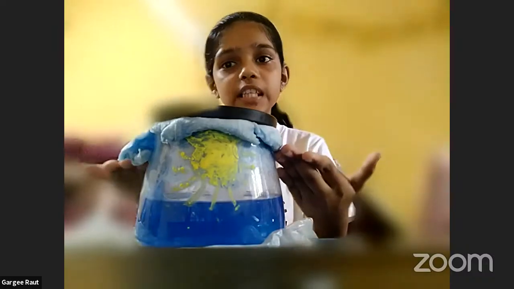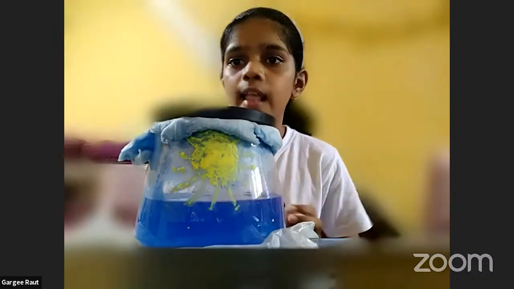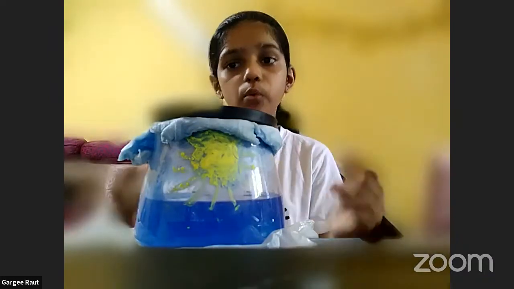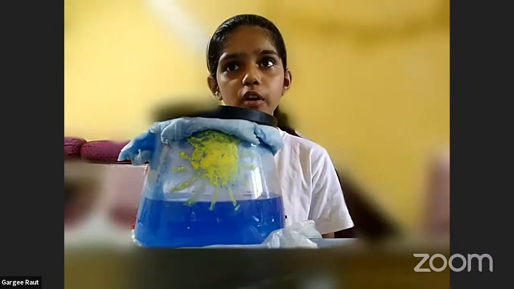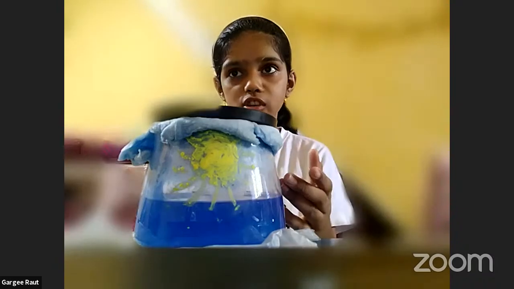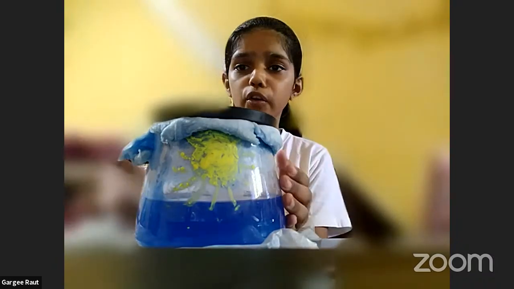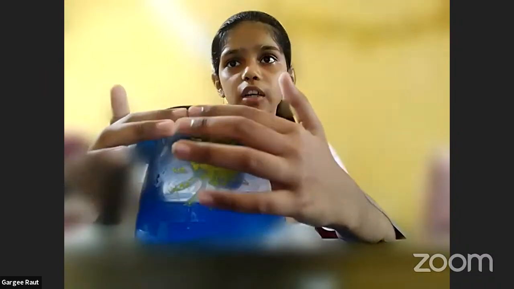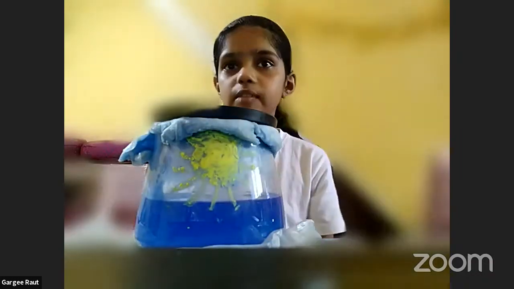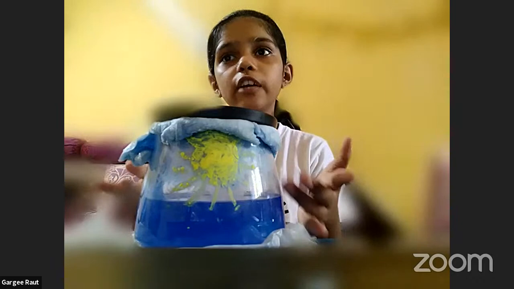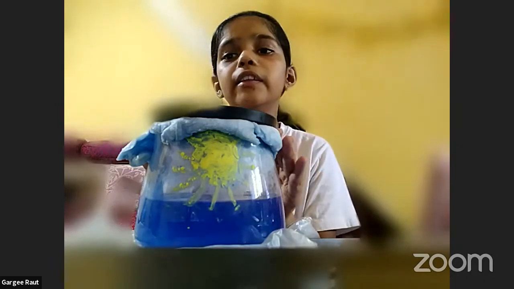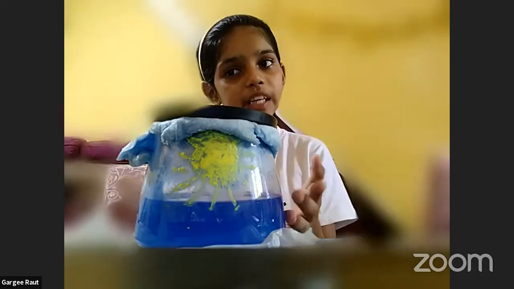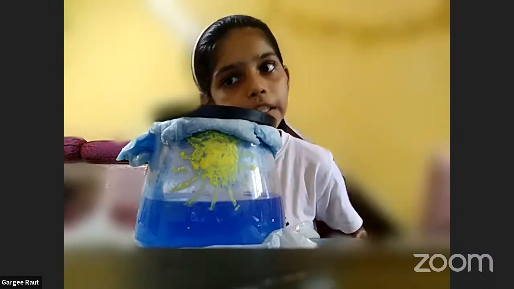In this model, we can see the representation of the water cycle. As we all know, water evaporates and rises into clouds and condenses into rain or snow. To display this model, I've drawn a sun on a glass jar, then poured some hot water to show water vapor. On the cap of the jar, I have kept some cotton to give the effect of clouds. From this, we understand the sun is evaporating water and it is forming clouds, and then the clouds are condensing in the form of rain or snow. This model is a miniature version of the water cycle. Thank you.